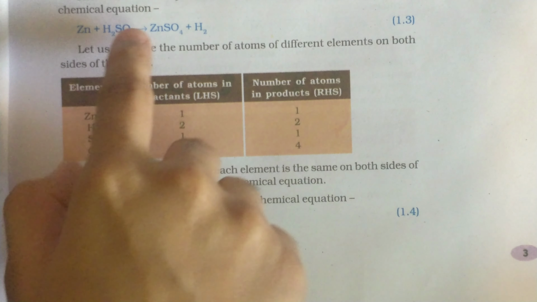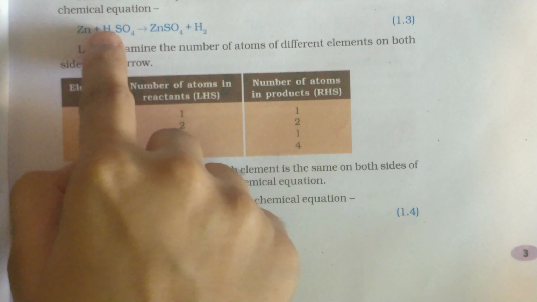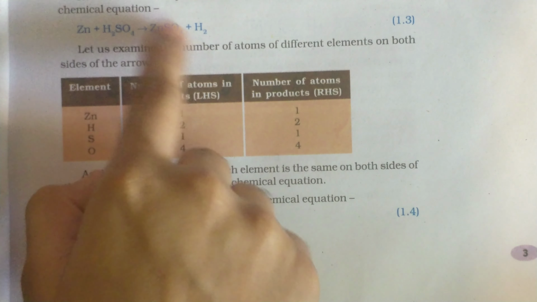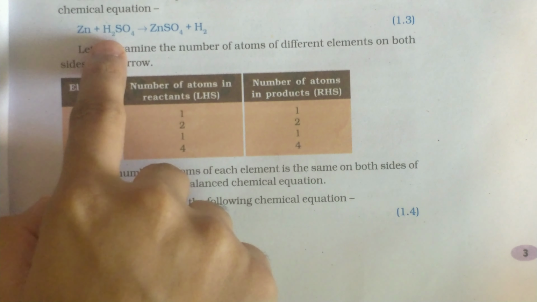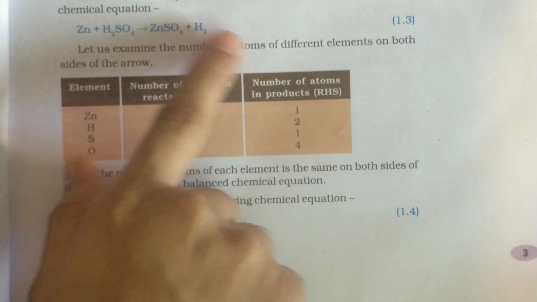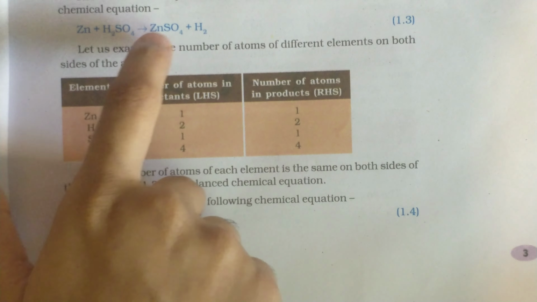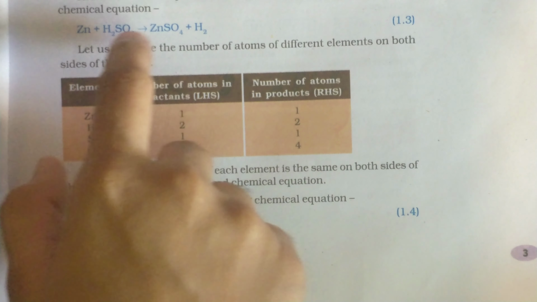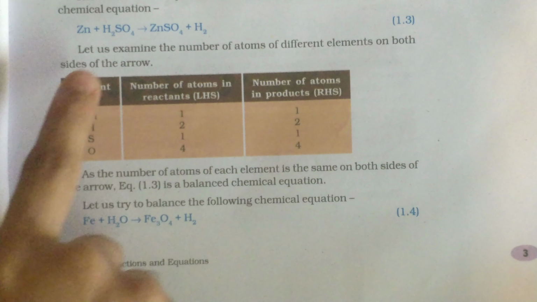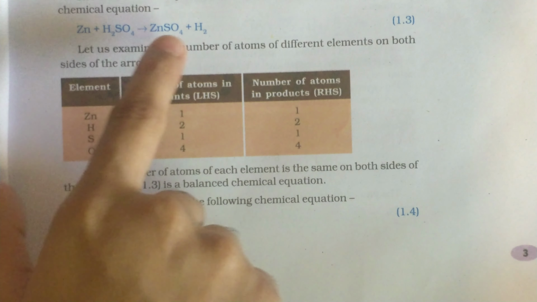Here hydrogen is 2, here also hydrogen is 2. So this hydrogen is also balanced. On the reactant side and the product side, they should be equal. So that is the thing. In SO4, that is sulfate, here also sulfate is SO4. This is also equal, it has 1 only. So that is 1, 1.